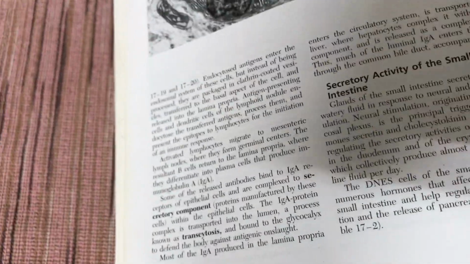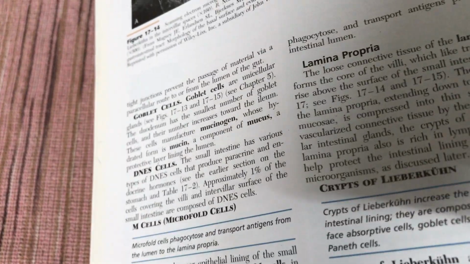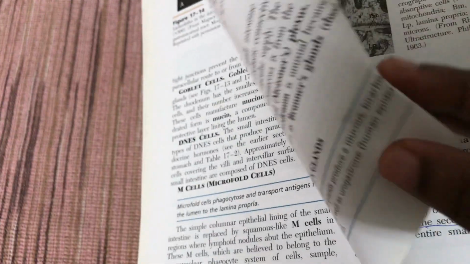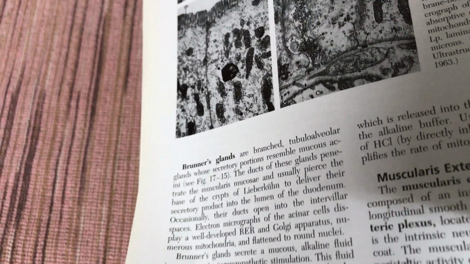Here, Brunner's gland is seen. Okay, Peyer's patch is not seen. Okay, anyway, it is already there in the slide.